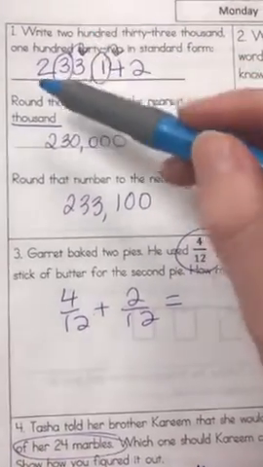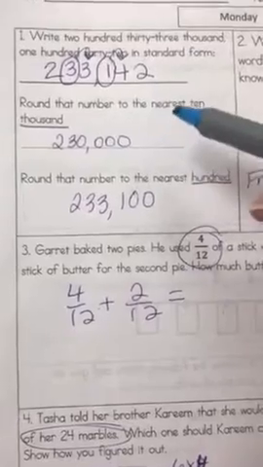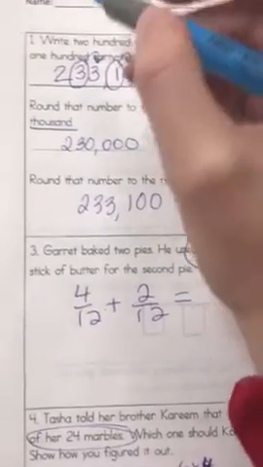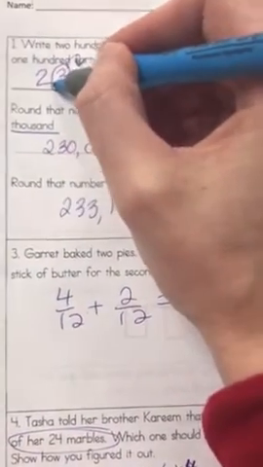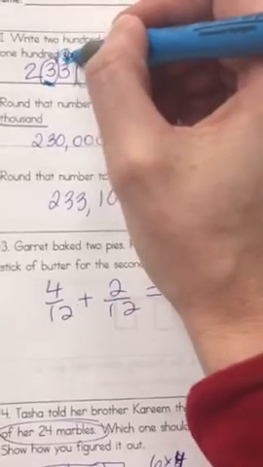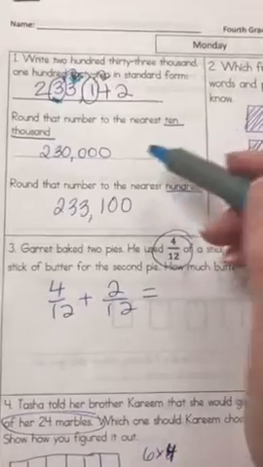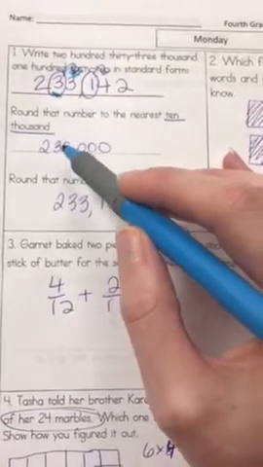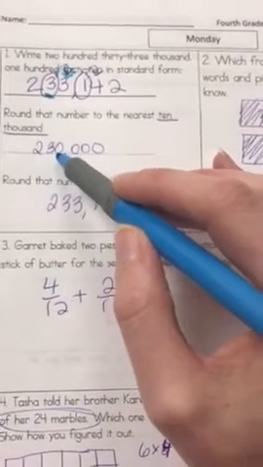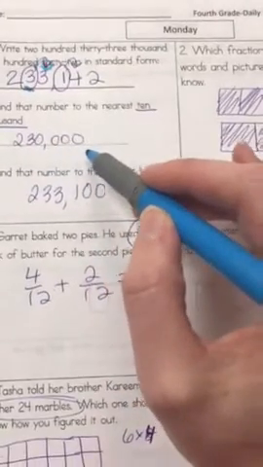233,142 looks like this. If we round to the nearest 10,000, here's the 10,000s place. You look next door. 4 or more, raise the score. 5 or less, let it rest. So we're going to let it rest as a 3, and then all the other digits become zeros to the right.